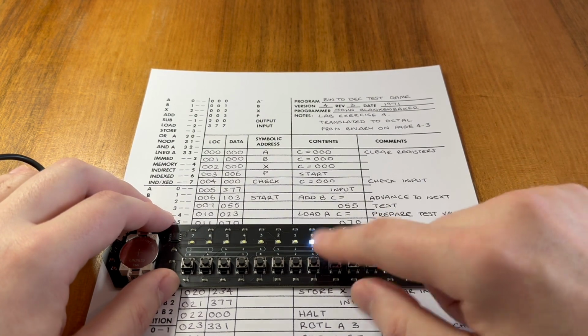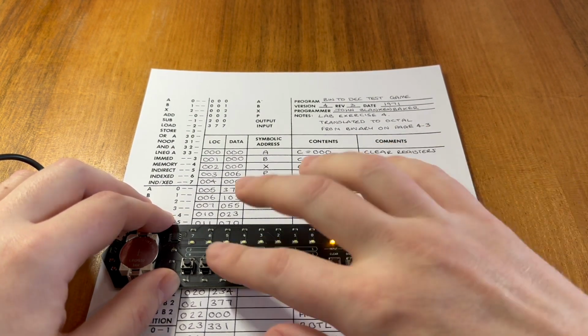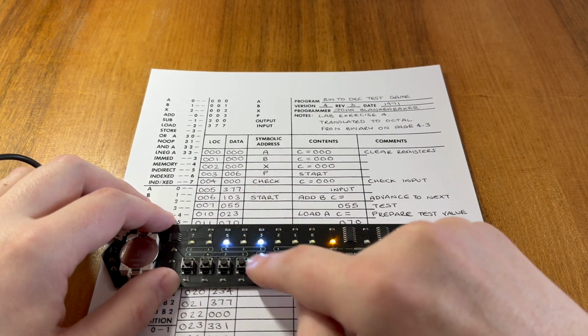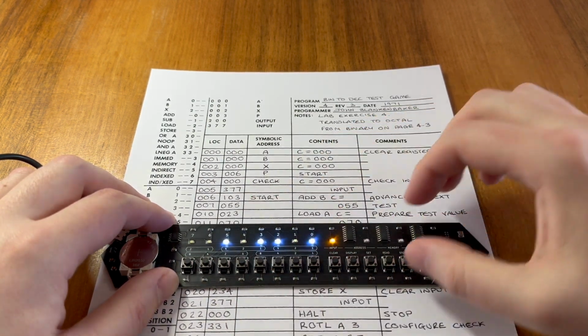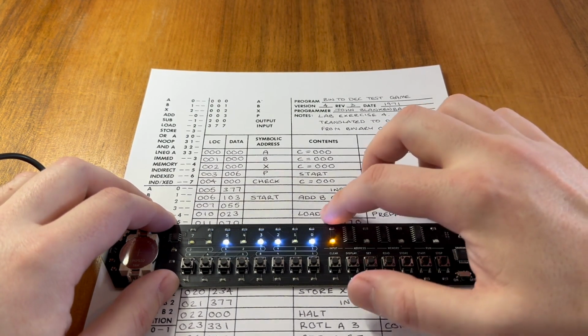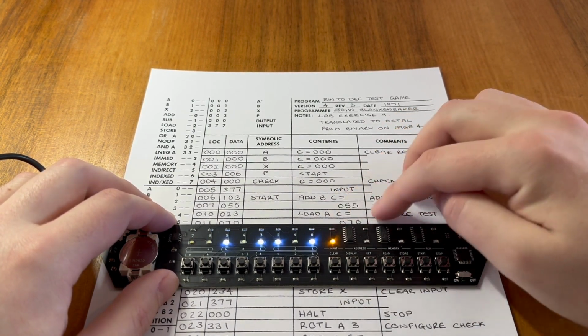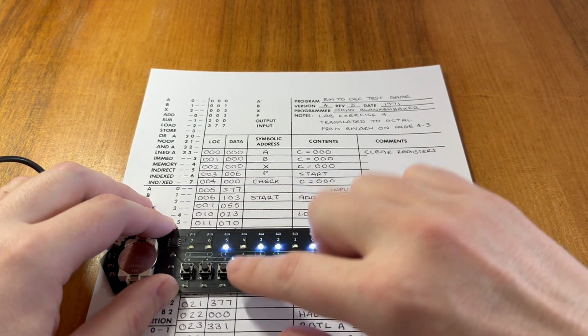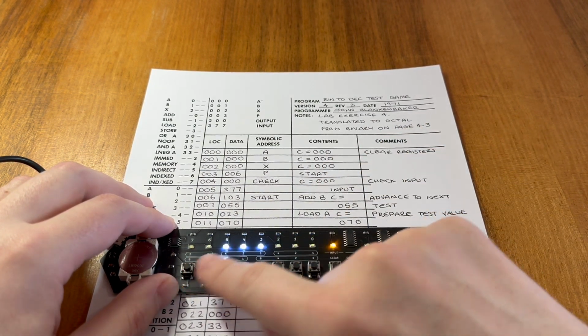So I'm actually going to go ahead and, before we start that, clear the input buffer just so I can represent this 55 visually, so we can talk about how that works. So that's 055, as that looks like this. And these next lines here, they load the A register with the constant 070. And if I go ahead and set that up on the display here, you can see that's 070.